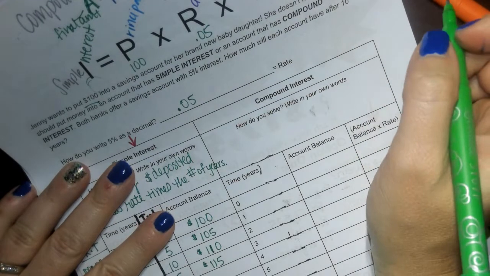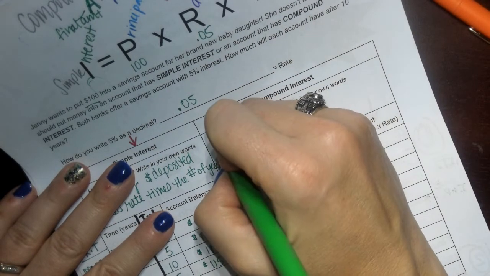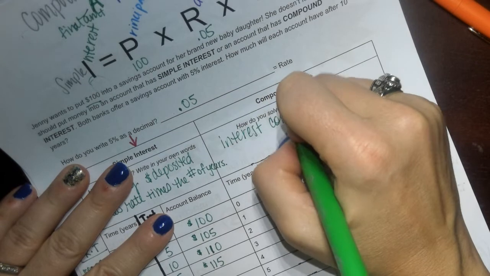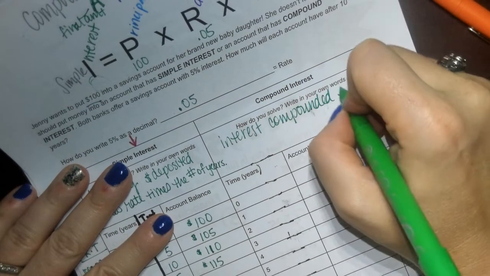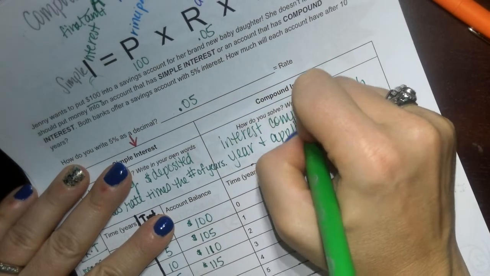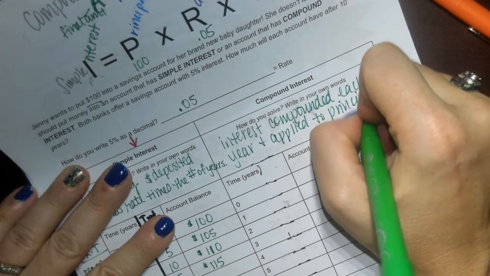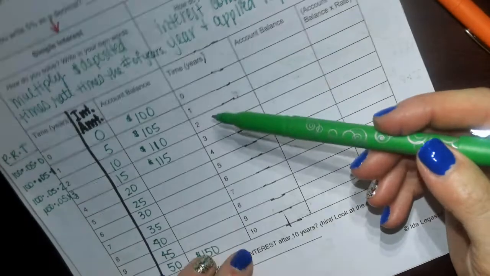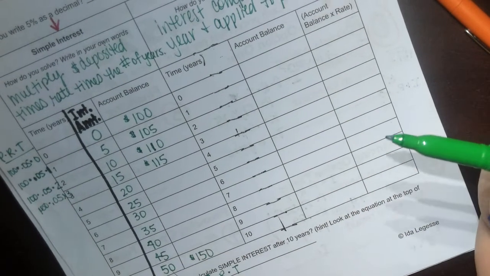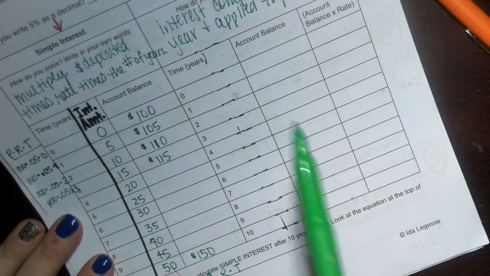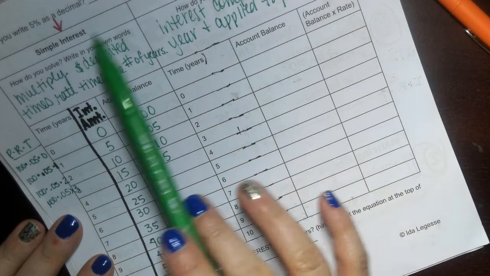Okay. Alright, so in our own words, how would you say compound interest is interest compounded each year and applied to the principal. Okay? Alright. So instead of filling out this whole chart here, we're going to skip this for time's sake, and we are going to do our formula.